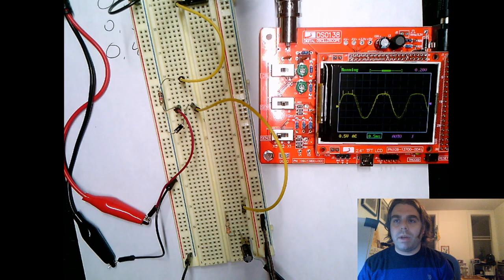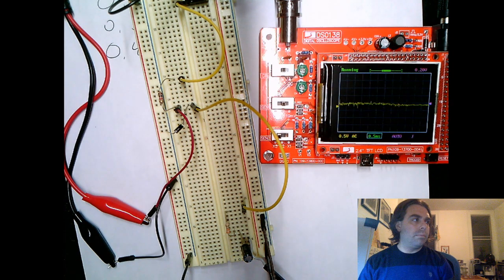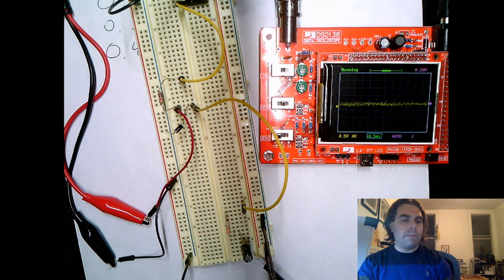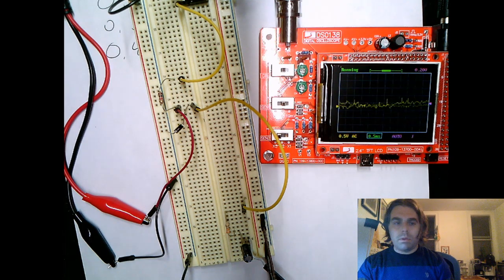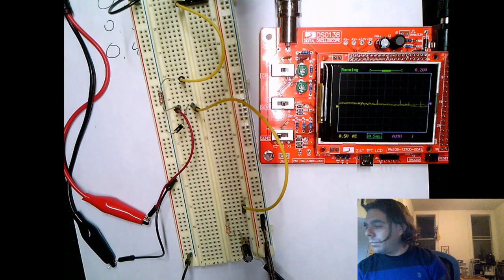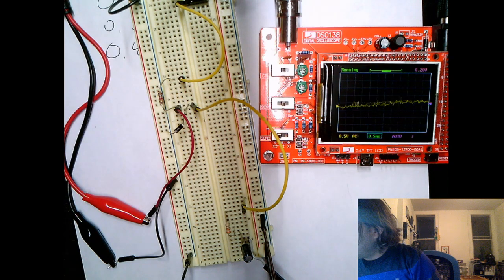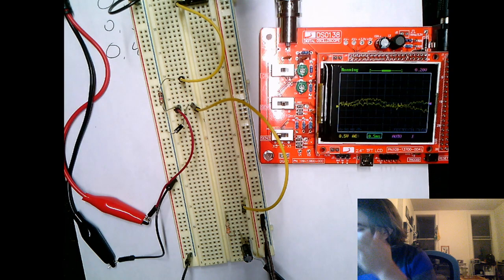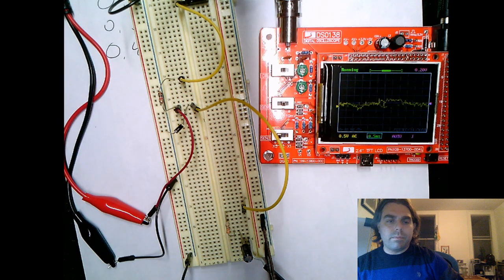Nope, I should turn off my... So we might need to amplify this before we're actually going to hear it, because as you can see, I'm not getting anything above 0.5, really.